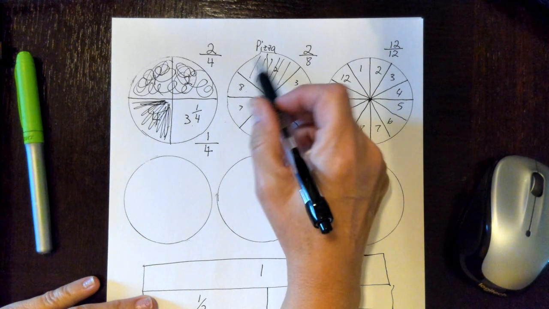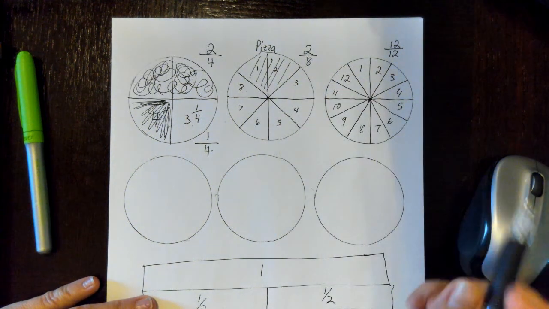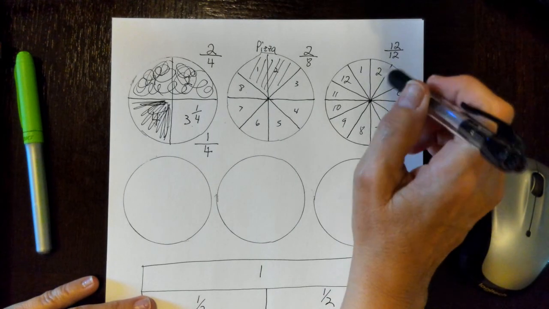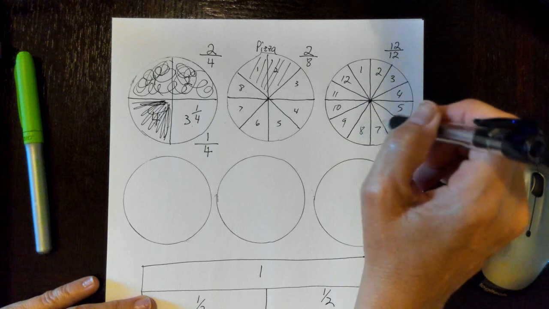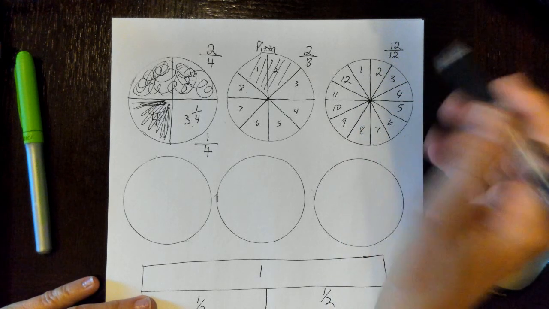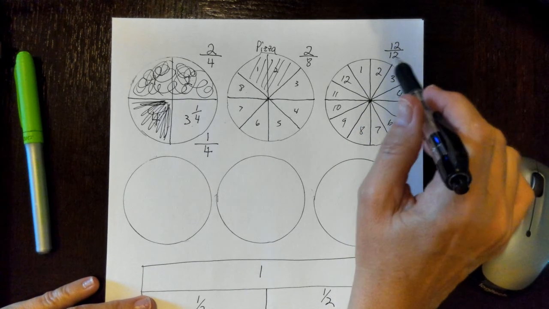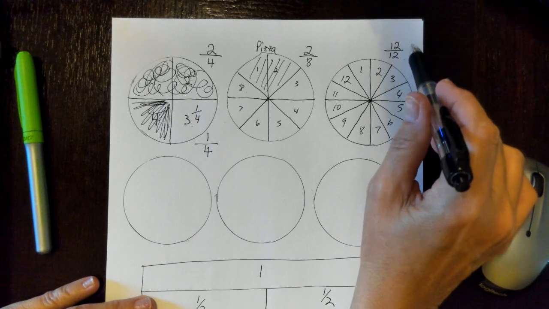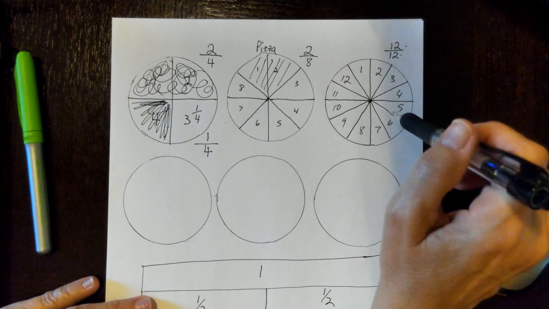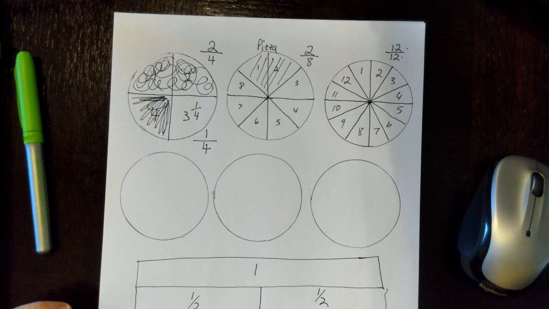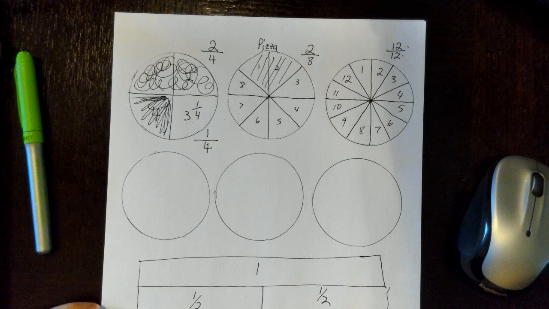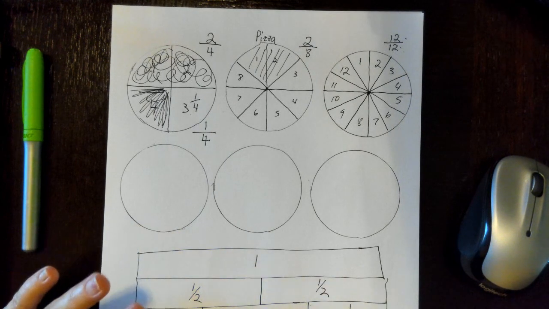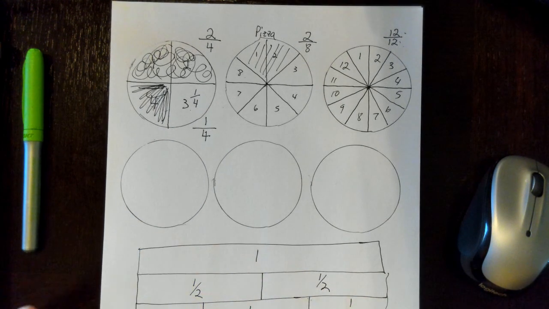So I ate 2 pieces of this pizza, 2 8ths. And here we have 12 pieces of this. I decided this was an orange that was cut in half, and I ate the whole thing. I ate 12 out of the 12 pieces. I ate it all. Okay? Now I would do one with even more pieces, but I don't think it would look very good, so I'm going to leave it at that.